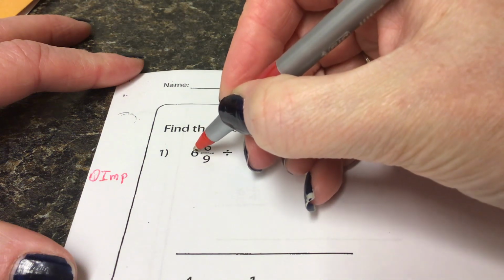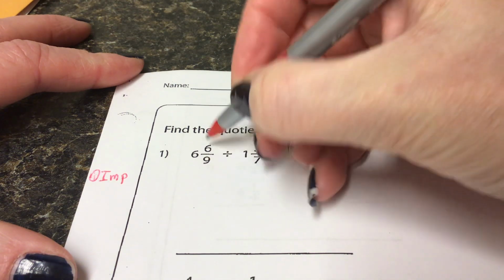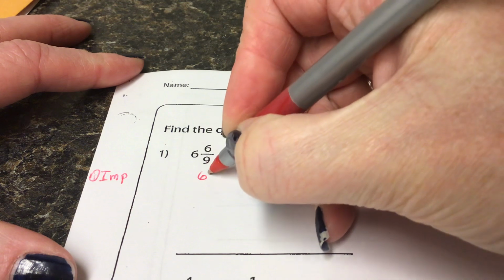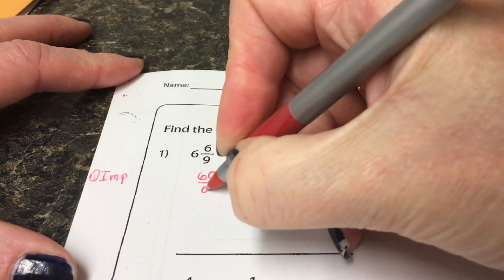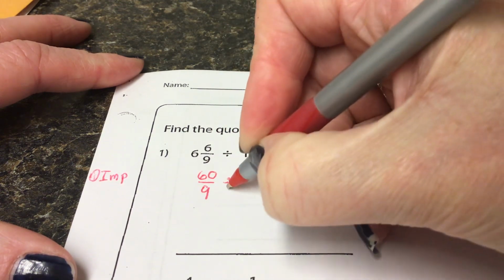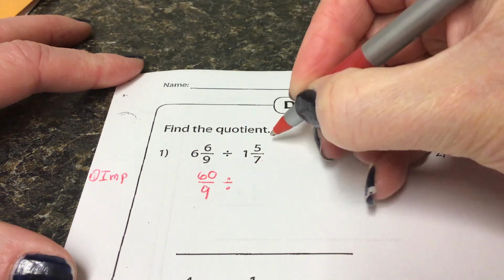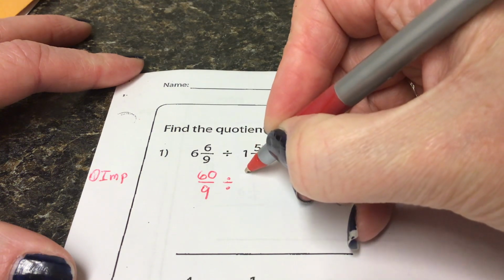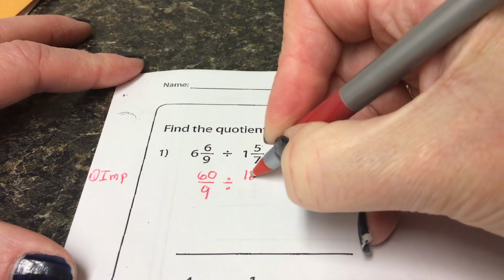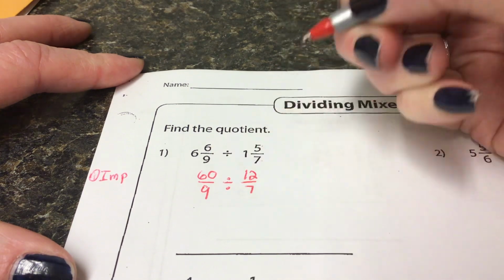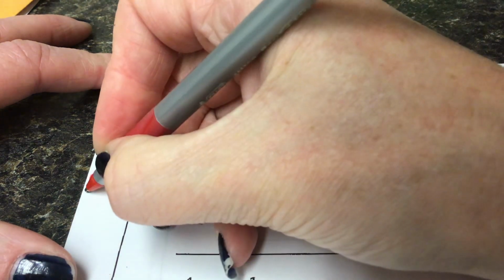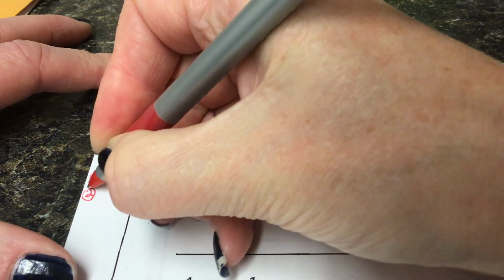So just like before, 6 times 9 plus the 6 on top would be 60 over 9. 1 times 7 plus the 5 on top would be 12 over 7. Then our second step is unique to division.